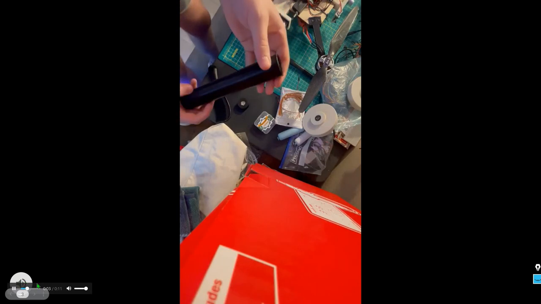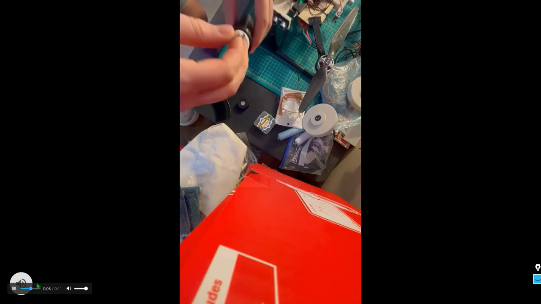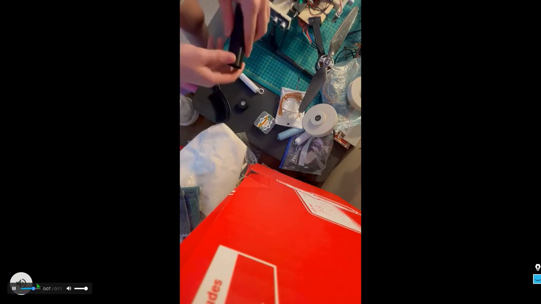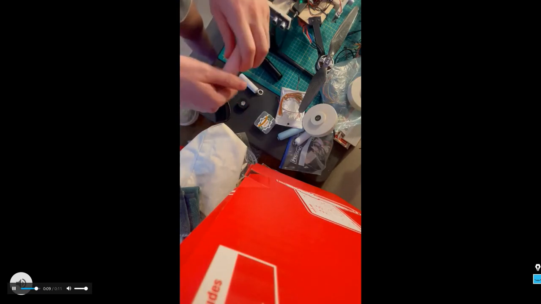Here is a short demonstration of how our payload is to be loaded and attached to the drone.